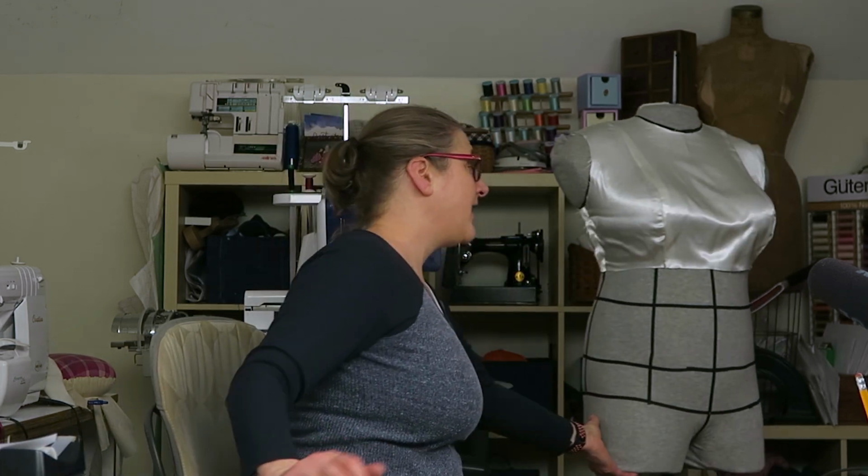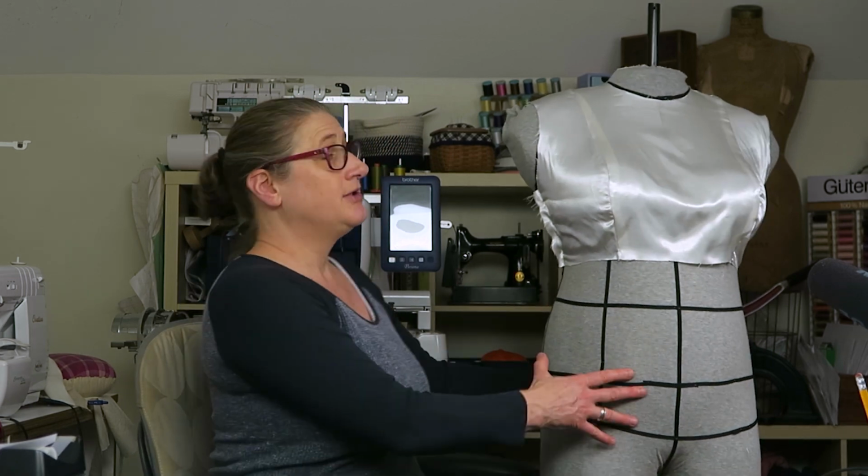I will be with you on Friday for FabFit Friday, and I'll just show you here, I did start working on my non-stretch cover for my ditto form. You can see it's pretty shiny.